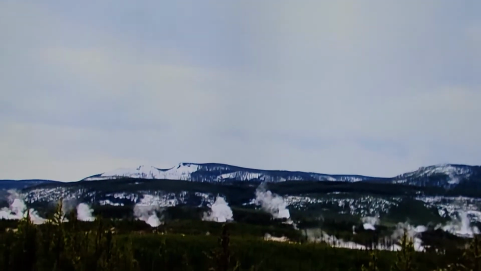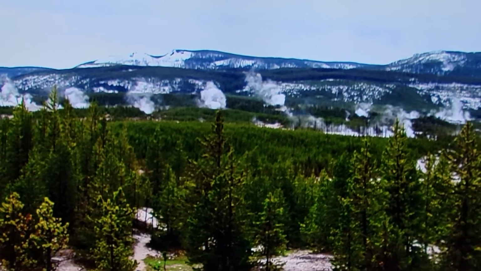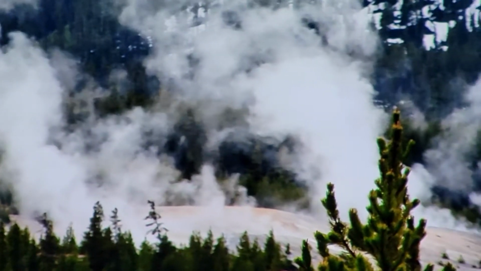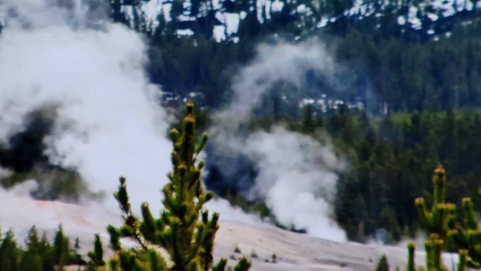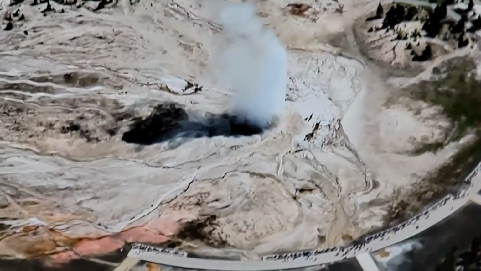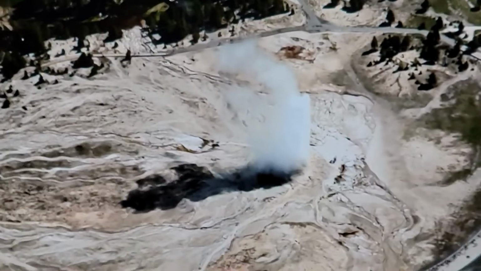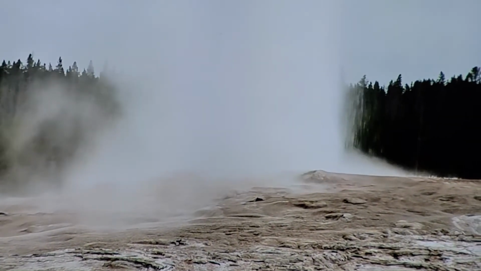What's exclusive to Yellowstone is its concentration of over 300 geysers. Thermal areas where superheated water periodically erupts into the air. The most famous is, of course, Old Faithful, a spectacular geyser that erupts like clockwork.